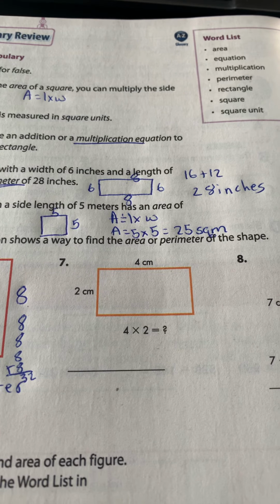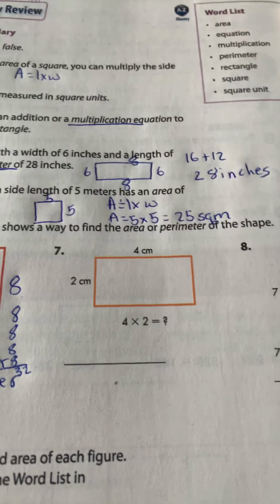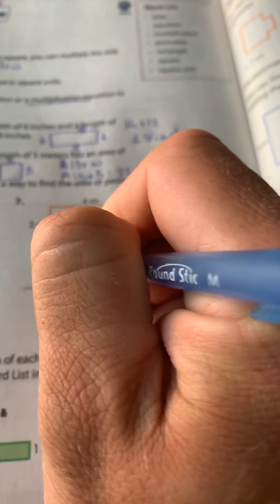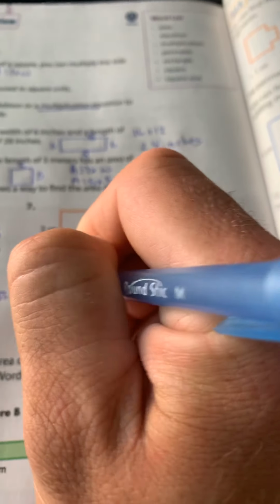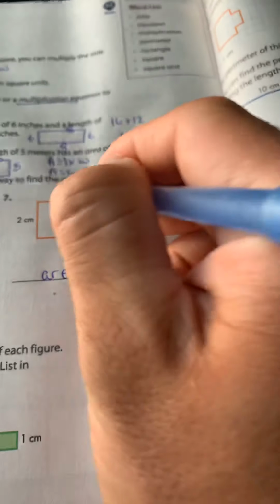Number 7. 2 centimeters, 4 centimeters. It's a rectangle, 4 times 2. Well, area equals length times width. So this would be area. Because length and width.